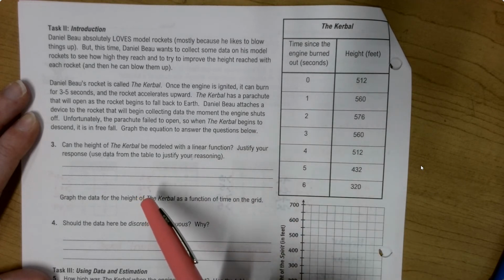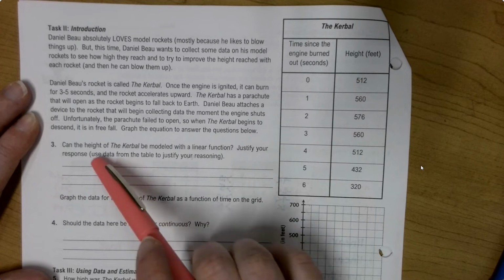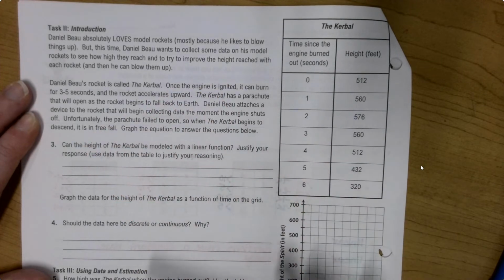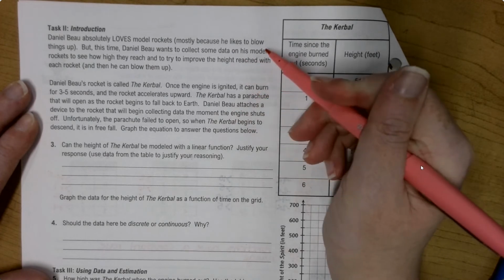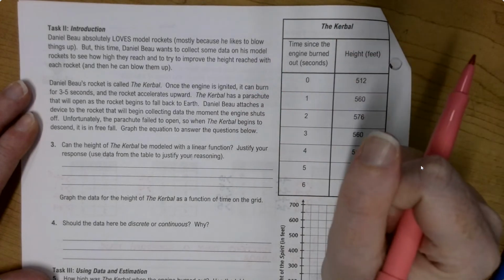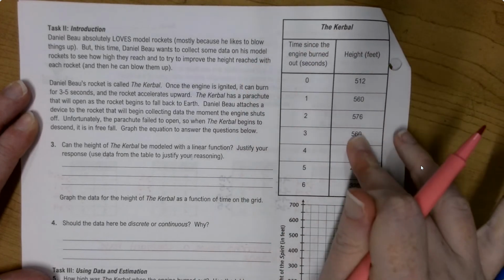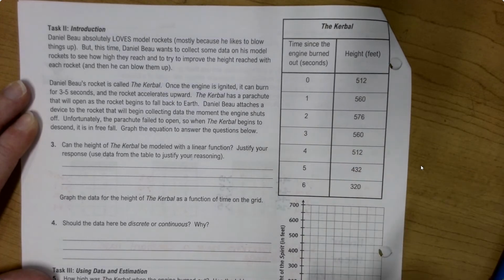Unfortunately, the parachute failed to open, so when the Kerbal begins to descend, it's in free fall. Okay, so this is the data we have. So he's launched his rocket, the engine shuts off, and it starts collecting data on the height as it falls. And I want you to think about it for just a second.